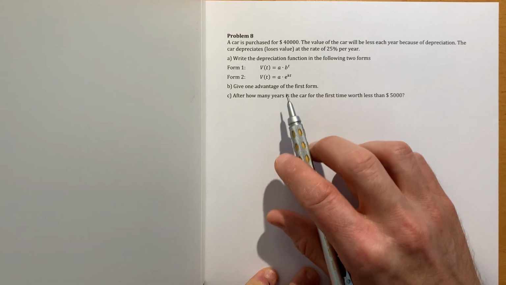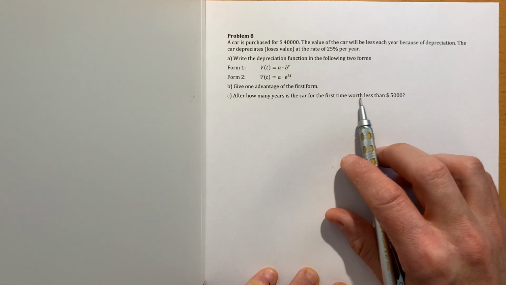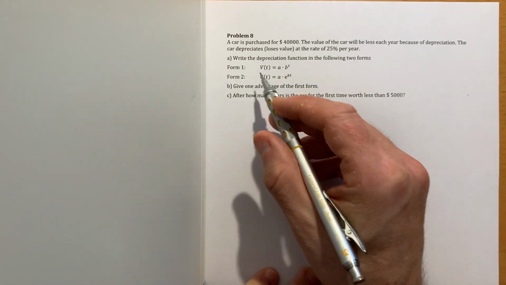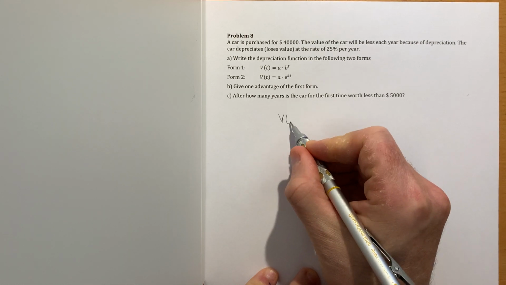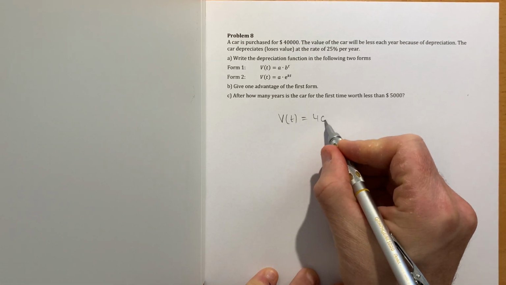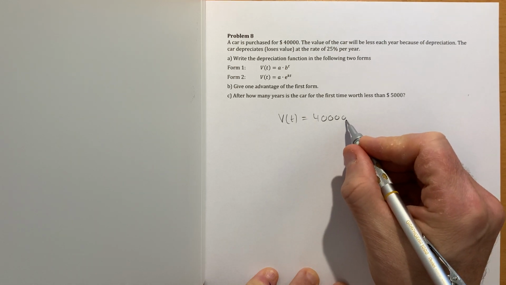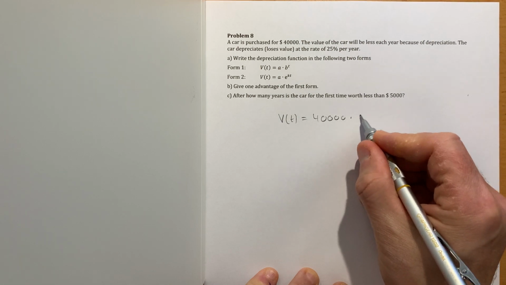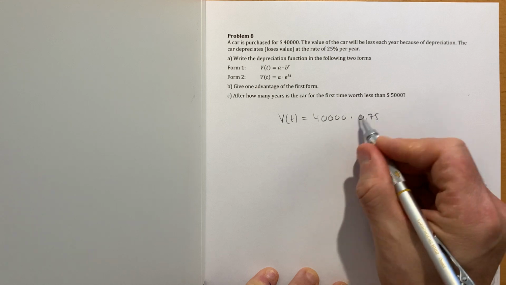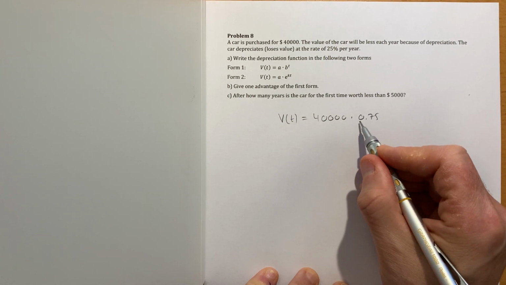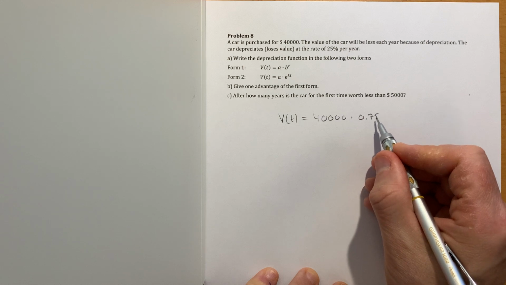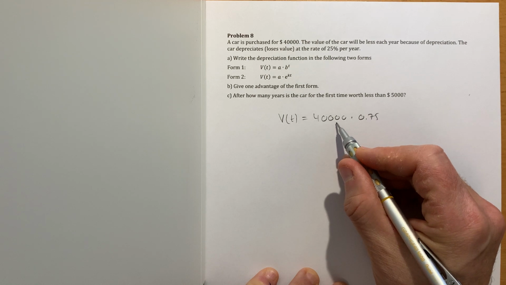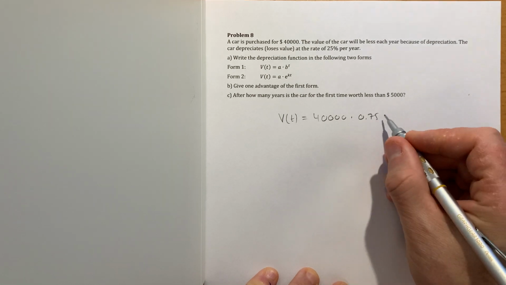Give one advantage of the first form, and after how many years is the car for the first time worth less than $5,000? Okay, the first part is very easy because the value after t years is 40,000, that's the initial value. After 1 year, you lose 25%, so you're left with 75%, so 0.75. Very important, don't write 0.25 here, because you lose 25%, so the remaining value is 0.75 of this amount, or 75% of the initial value, so to the t.